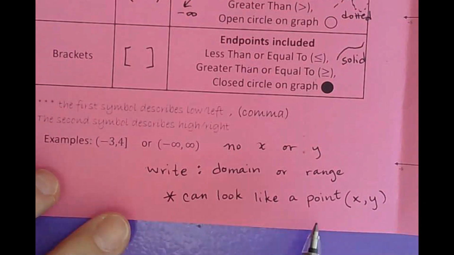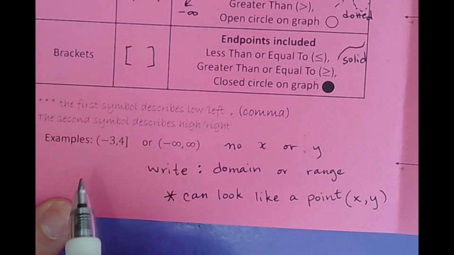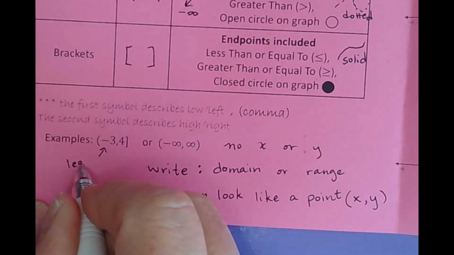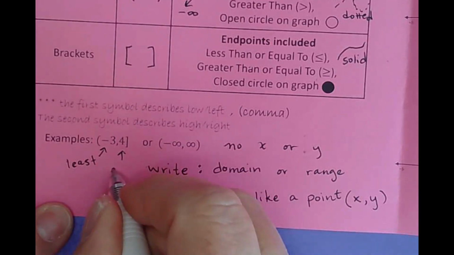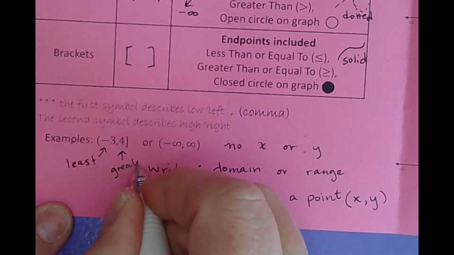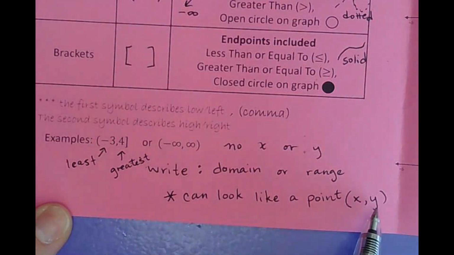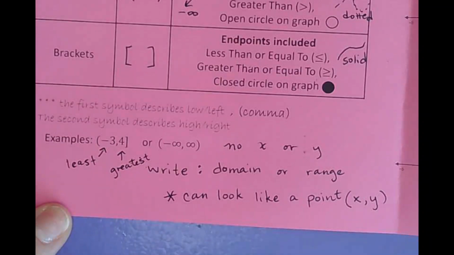But remember, when we are describing an interval, whether it's domain or range, we have the least, the smallest x, and the greatest x. It's not x, y. It's small, large x, or small, large y.